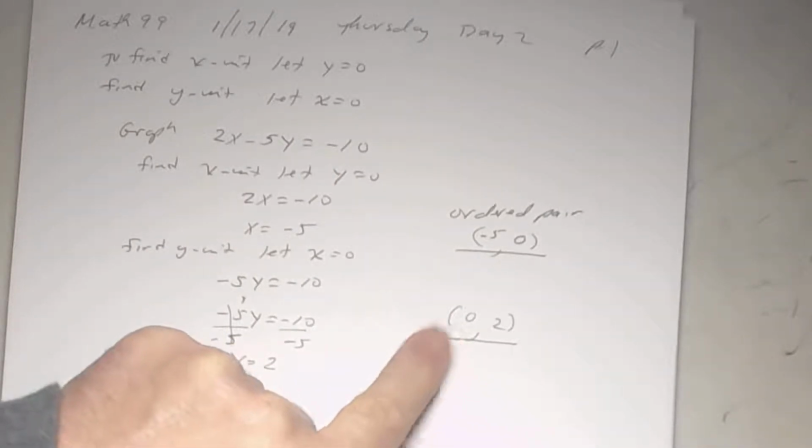So remember the x-intercept, y is 0. The y-intercept, x is 0. And then all you do now is just plot those 2 points. So remember last semester when you did this, all you did in my math lab was you put a dot where the x-intercept needs to be, you put a dot where the y-intercept needs to be, and then it automatically graphed the line for you. Remember that?